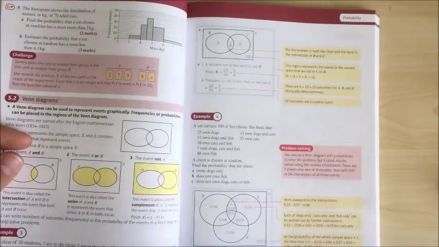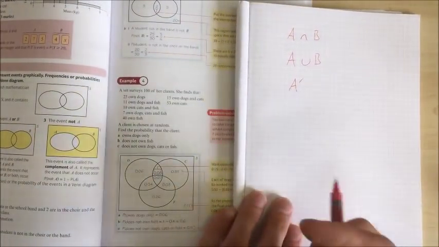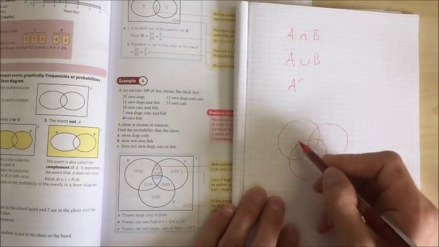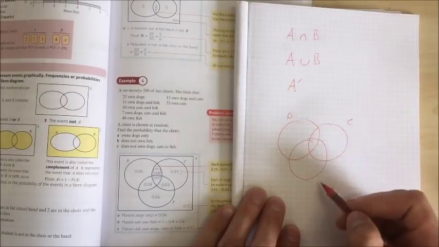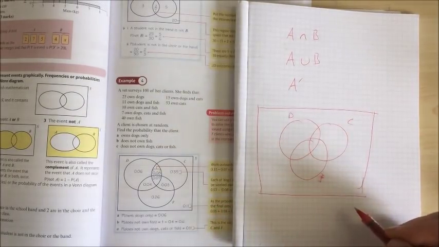Now I'm going to leave example 3 alone. We're going to go straight in for example 4. My advice is the following. Draw the Venn diagram out. Not absolutely always, but almost always. The best advice is to start with the most overlapping bit.